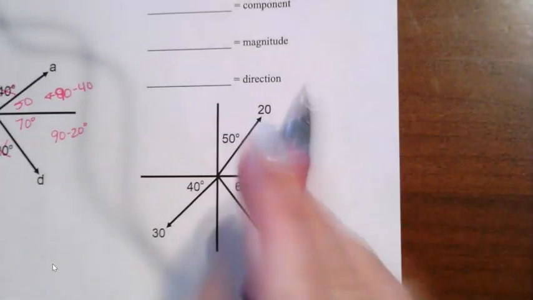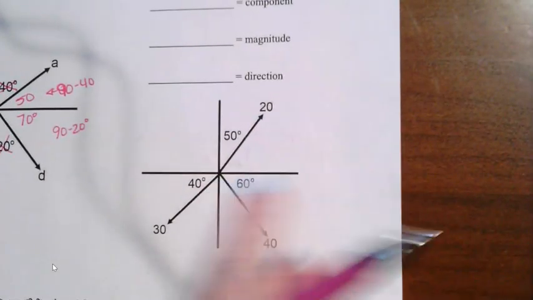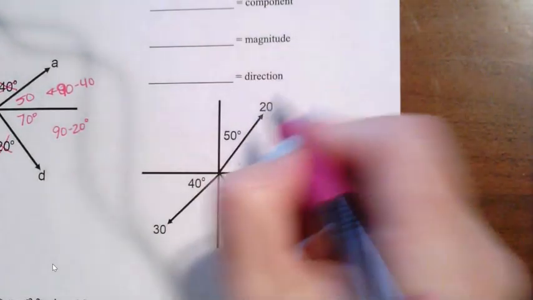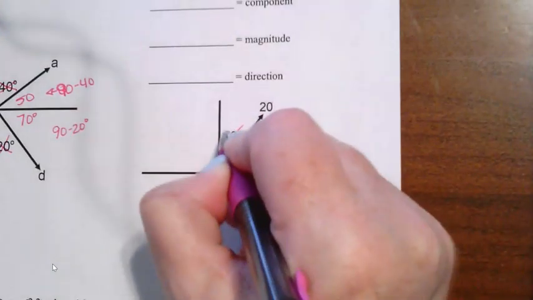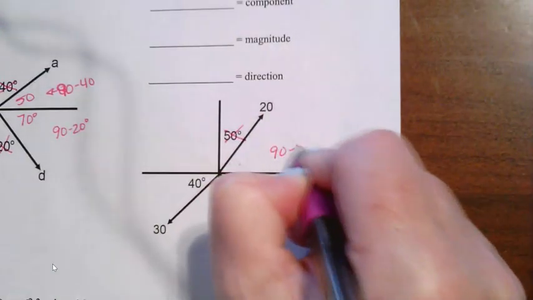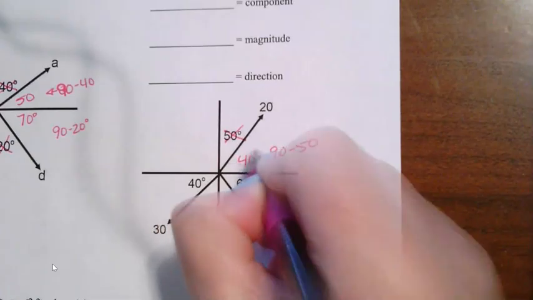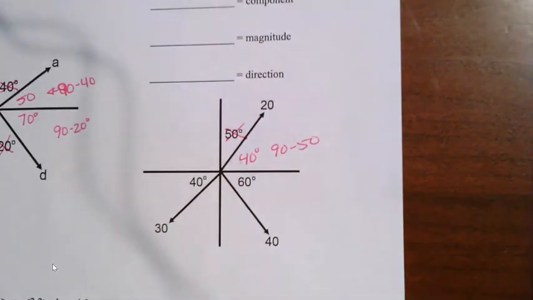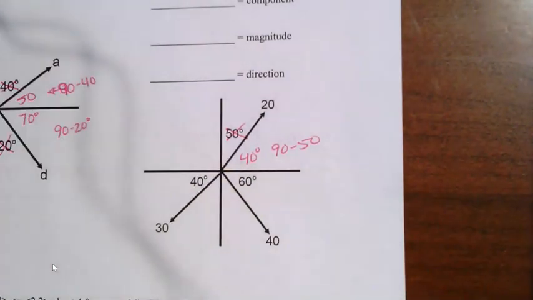Okay, so just like what we did before, I need my angles touching my x-axis. So 90 minus 50, here goes 40. Okay, so here we go. Let's start off with this one. So number 12.